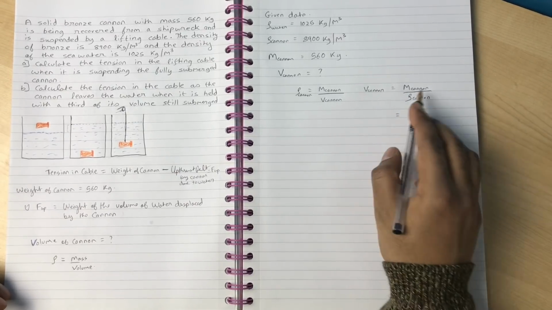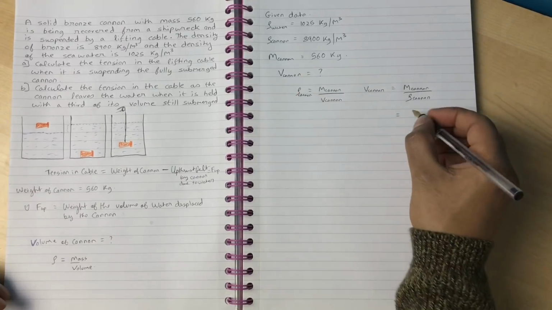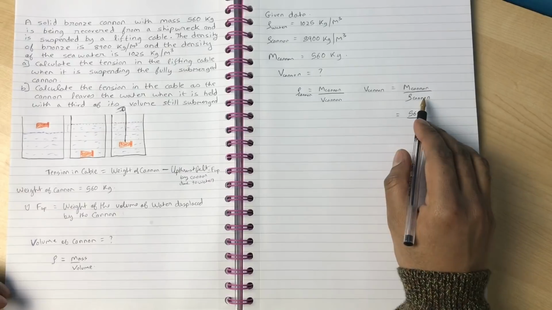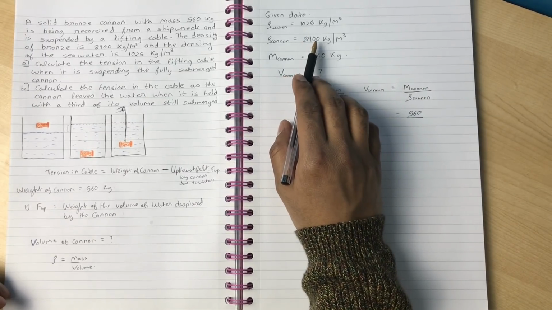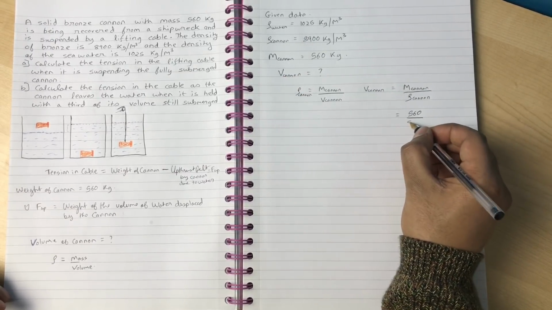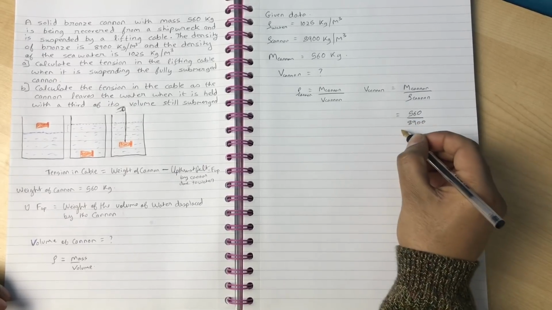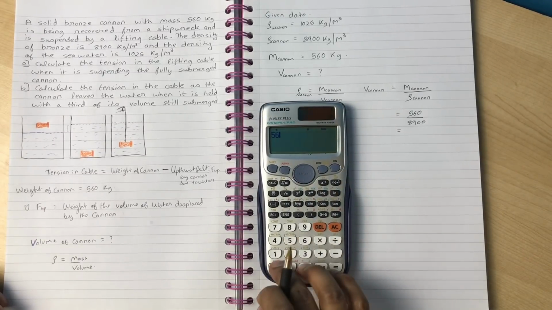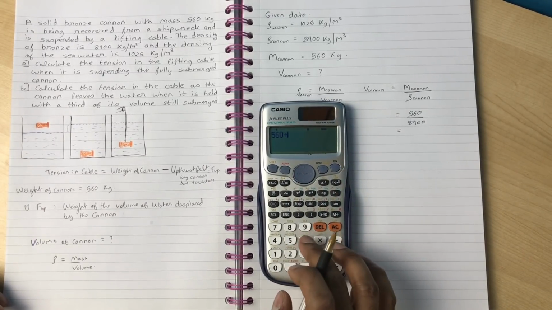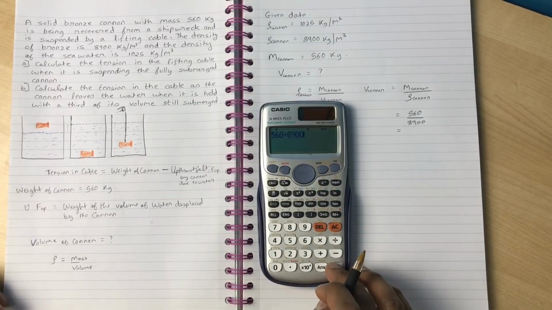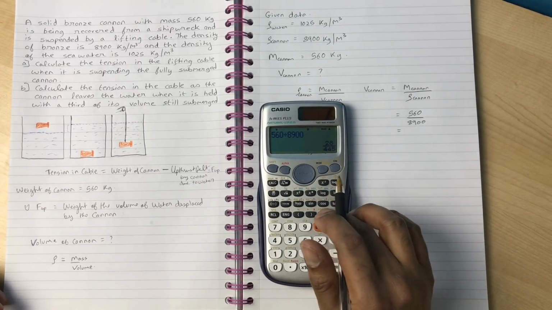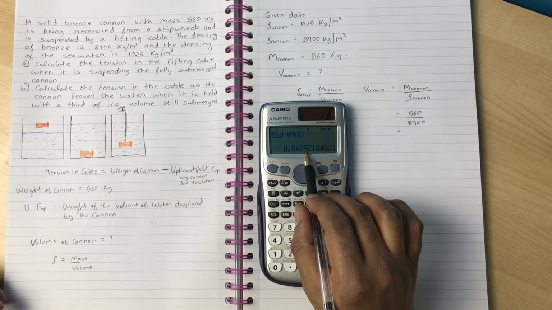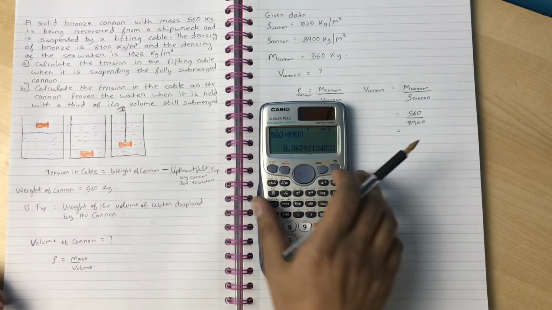Now, do we have the mass of the cannon? Yes, we do. So that's 560 over, what is the density of the cannon? 8,900 kg per meter cubed. So I'm going to get my calculator out now, and 560 divided by 8900 will be equal to 0.0629 or 0.063.